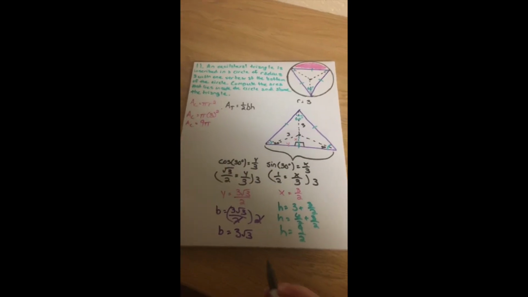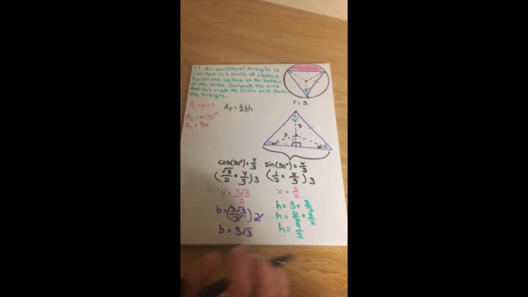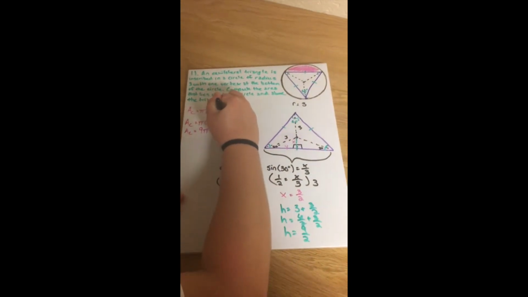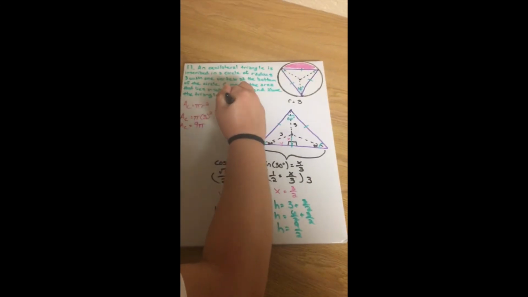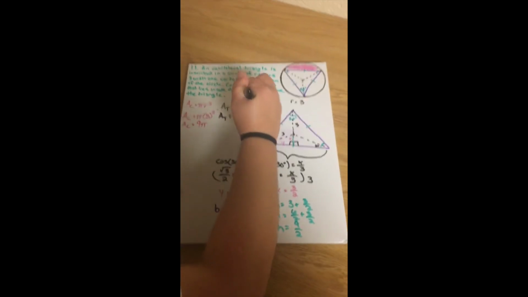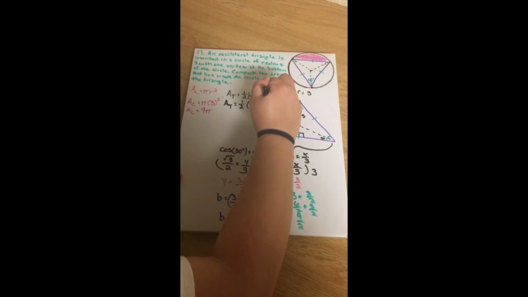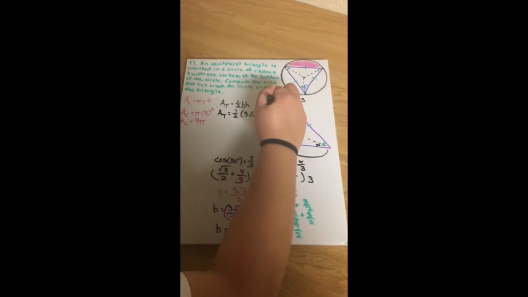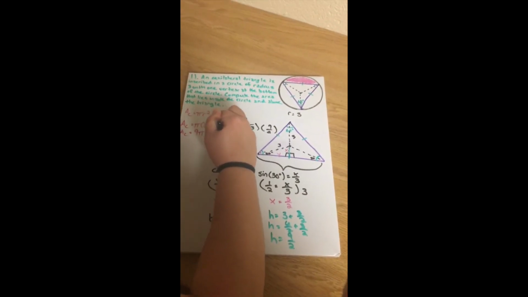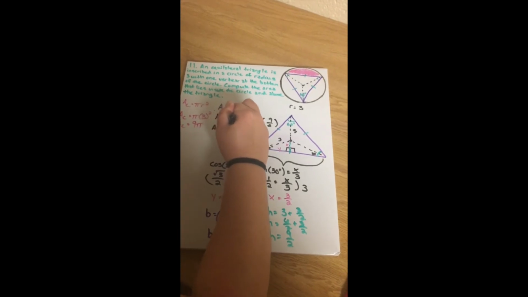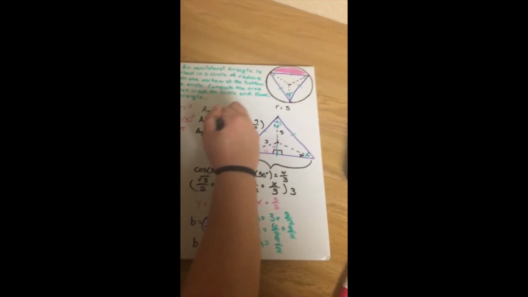Okay, so to find the area of the triangle, we can simply plug in our base and our height. To get the area of the triangle equals 1/2 times the base, which is 3 root 3, times the height, which is 9/2. When we simplify this, we get the area of the triangle equals 27 root 3 over 4.